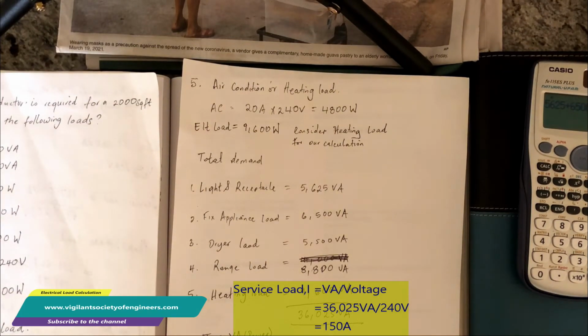So we know that the dwelling unit will be supplied by 120/240 volts. So the highest supply voltage is 240 volts.